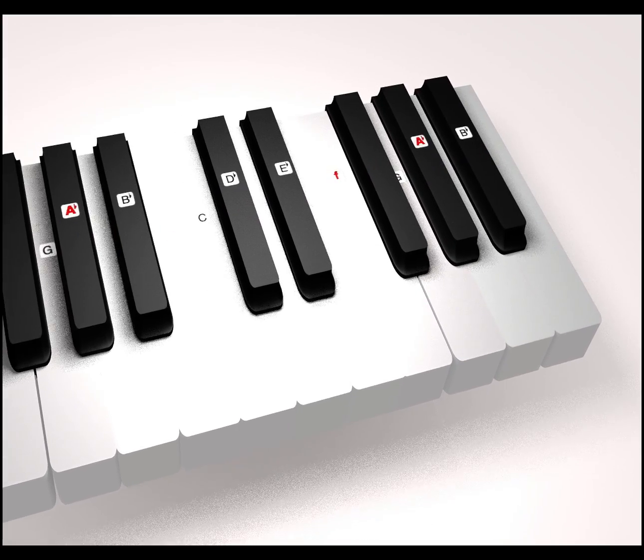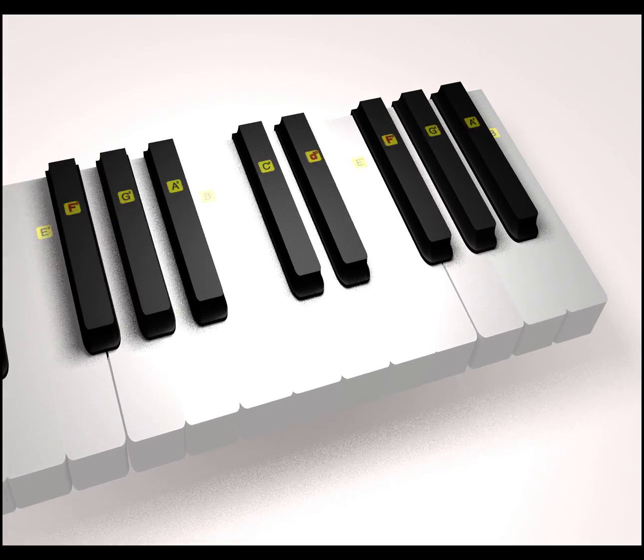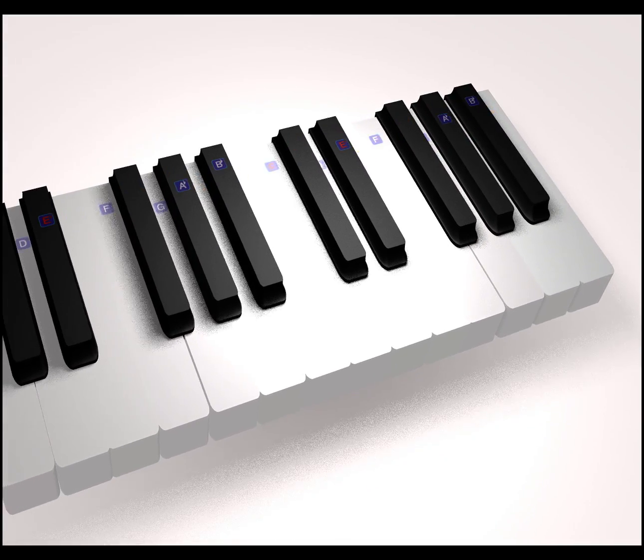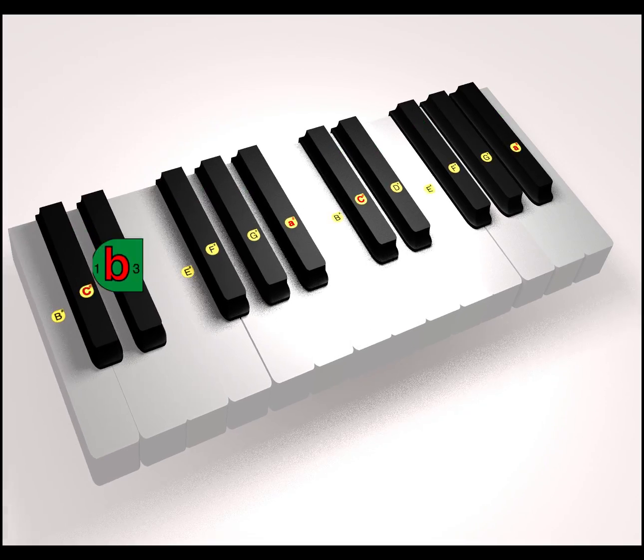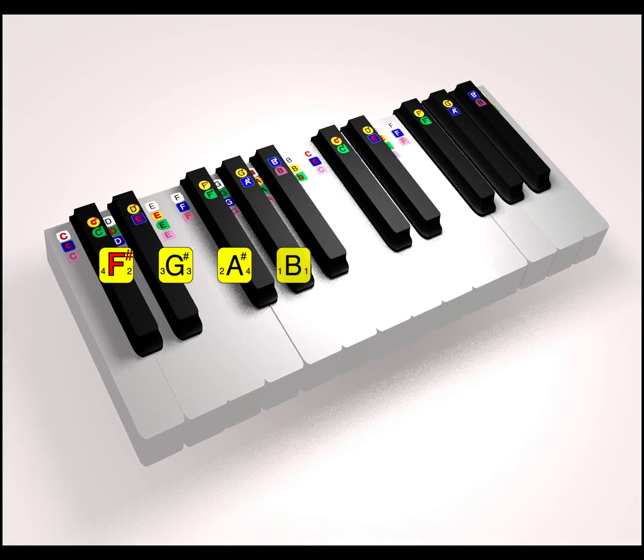With Scale Genie, you have all the major and minor scales literally always under your fingertips. Simply pick a red letter and follow the color.